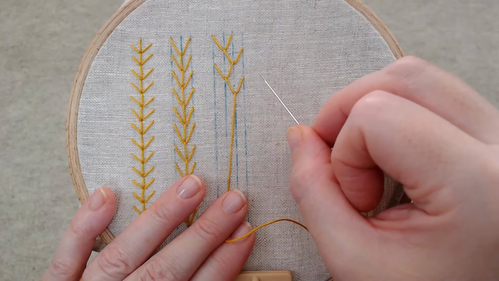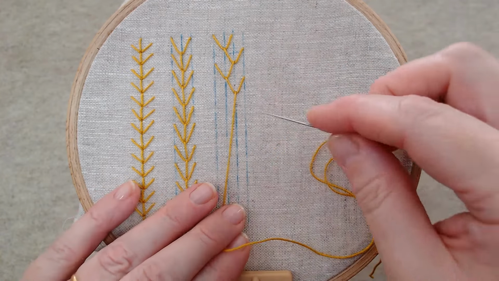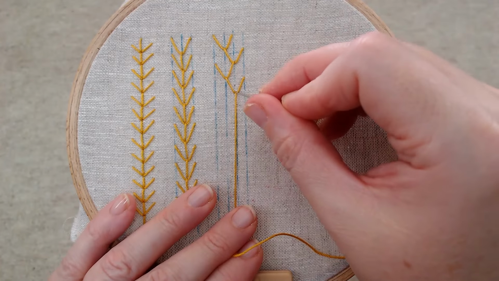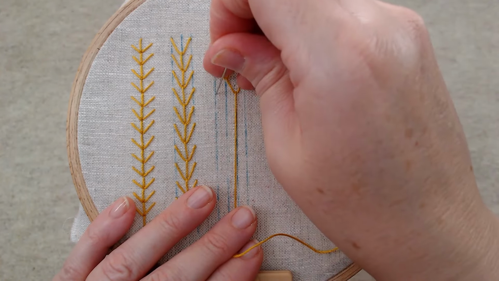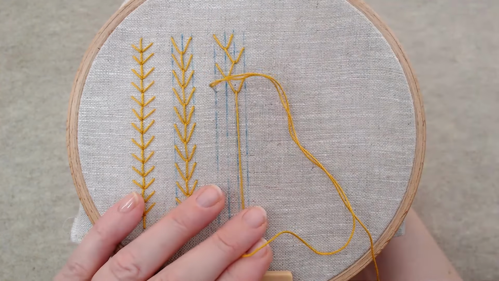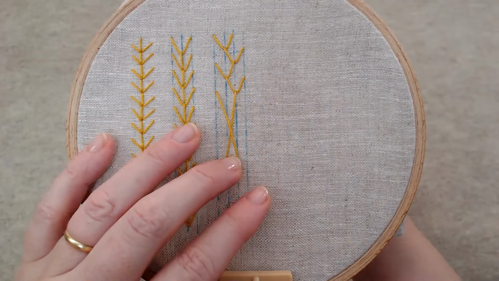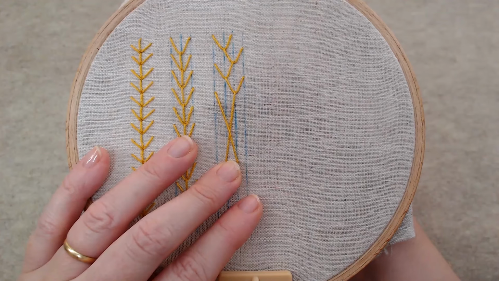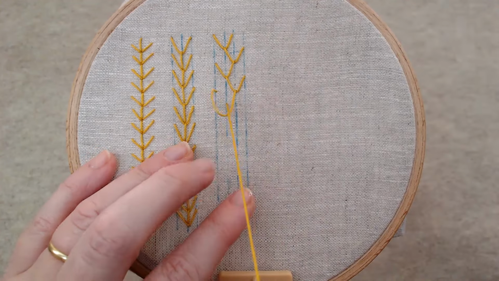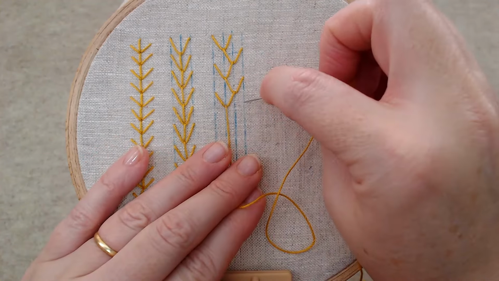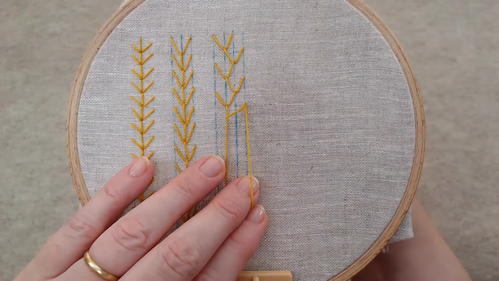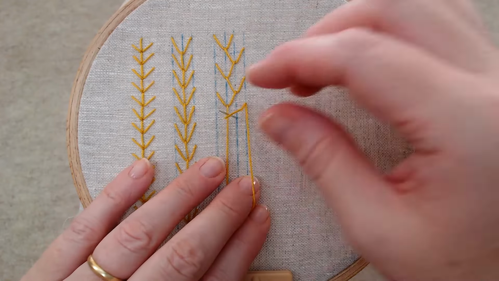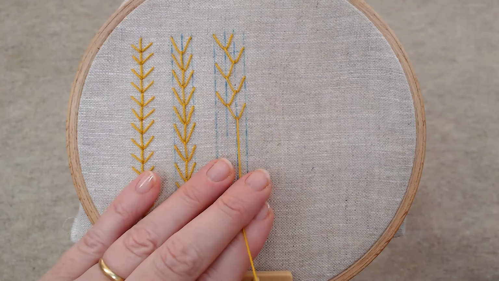I'm just going to work 2 columns of stitches here, so we're going to go back to line A, come up on line B and pull through, and then hop across line D, come up on line C and pull through, and we're just going to carry on like that all the way down to the bottom of our line of stitches.